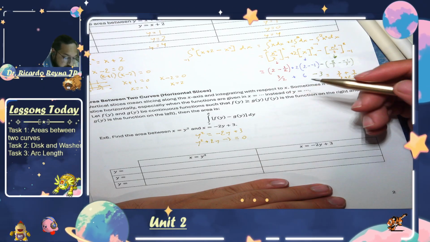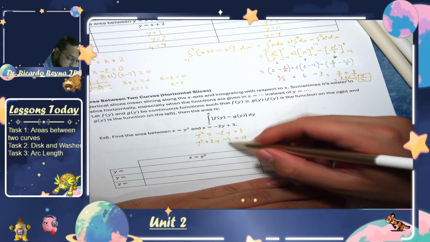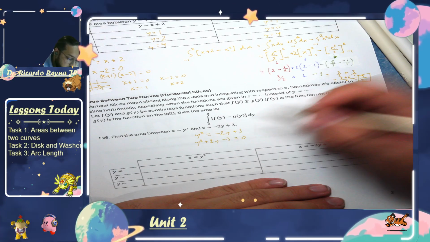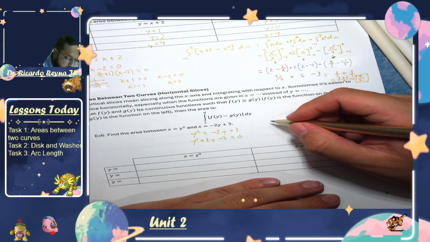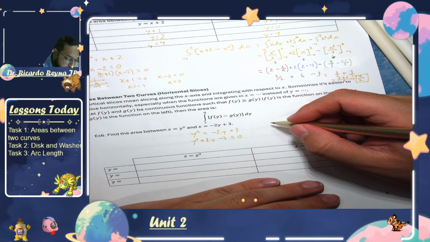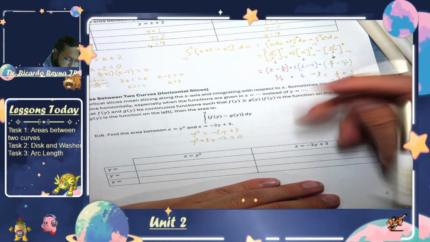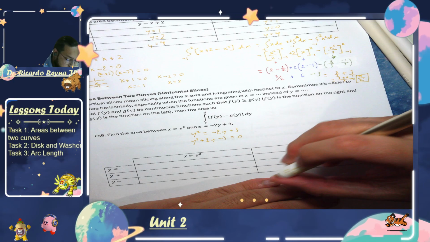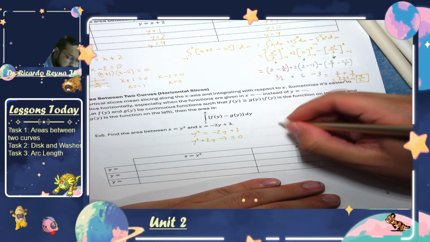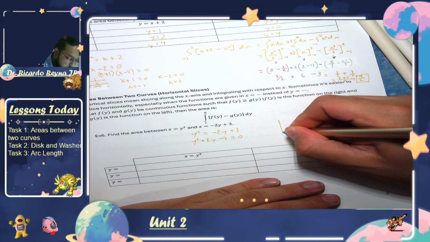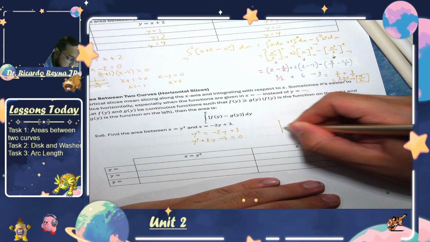And then we need to factor this. We need to ask ourselves what products of negative 3 add up to 2. Let me go and write it out just in case. I may be overthinking it.